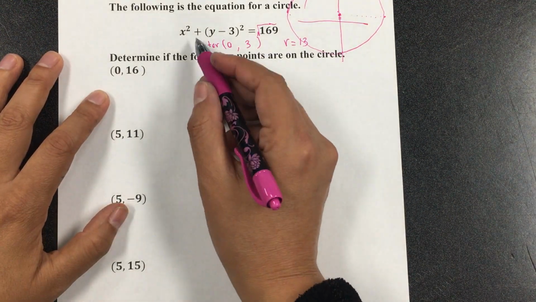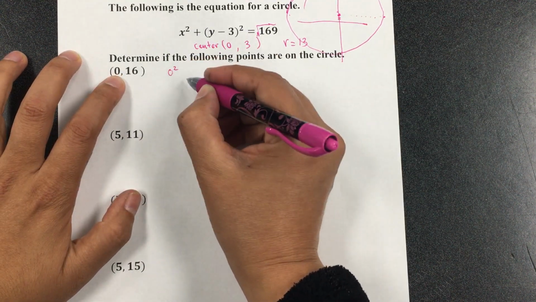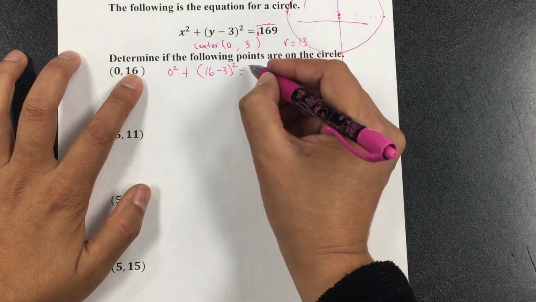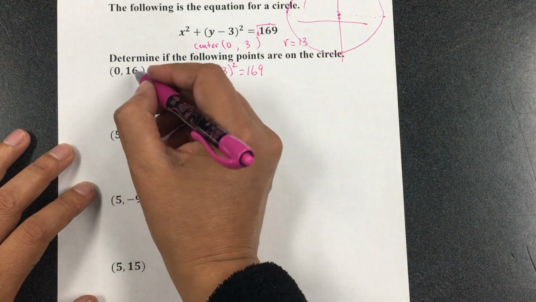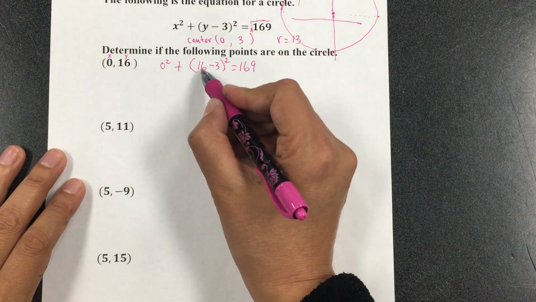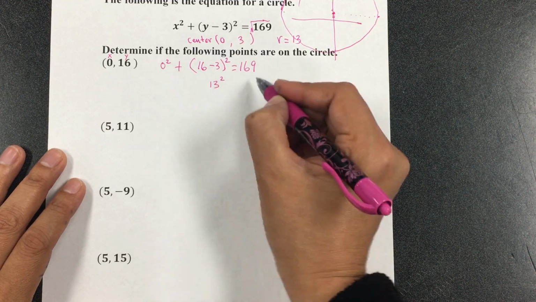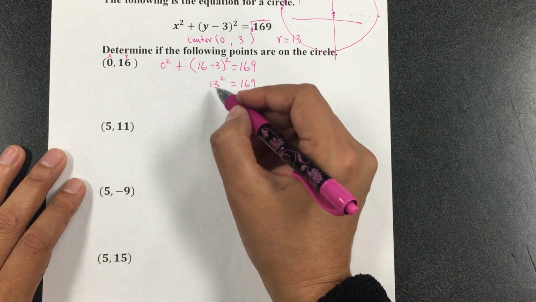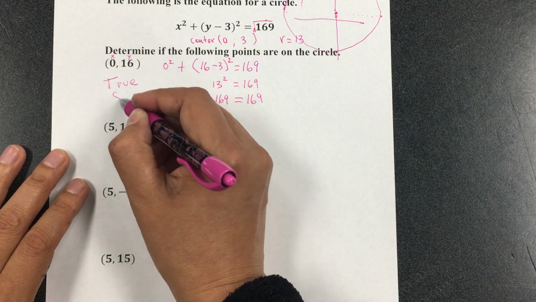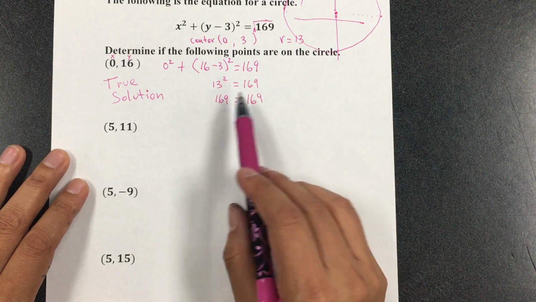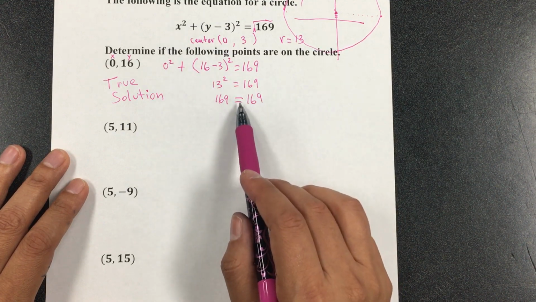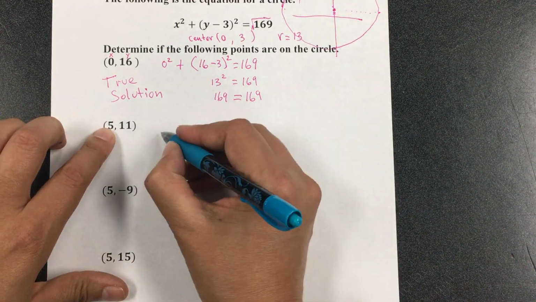So let's start with the first one. We have x squared, so 0 squared, plus (y minus 3) squared, so 16 minus 3 squared, is it equal to 169? So not including the square root. And remember, this is always x and y. So 0 squared is 0, so we're just going to forget about that. But in here, 16 minus 3 is 13 squared, and is it equal to 169? Well, 13 squared is 169, so yes, it is 169, which means that this is a true solution. Again, when do we know that it's a true solution? When these values, if we replace x and y, give me equal numbers on both sides of the equal sign.